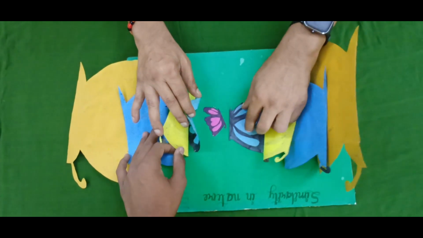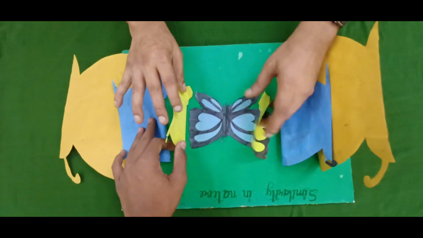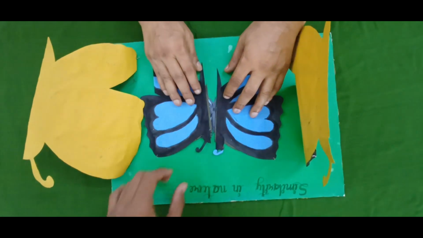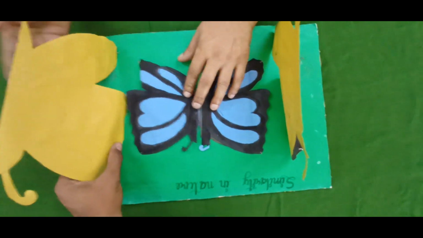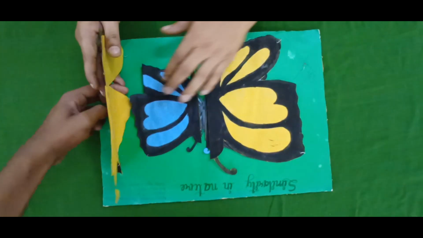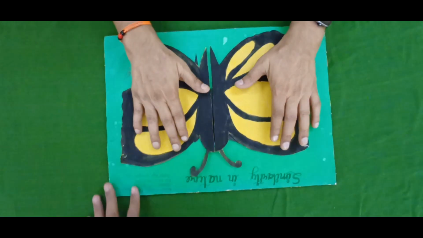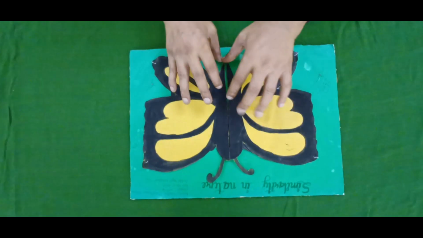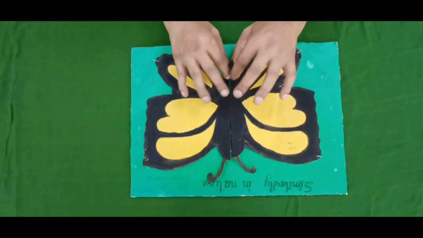Suppose if I again keep on closing it, you can see here beautifully how we are trying to superimpose, how we are trying to keep one butterfly over the other. And the beauty of this butterfly is they look alike, but when we superimpose, they do not exactly coincide.